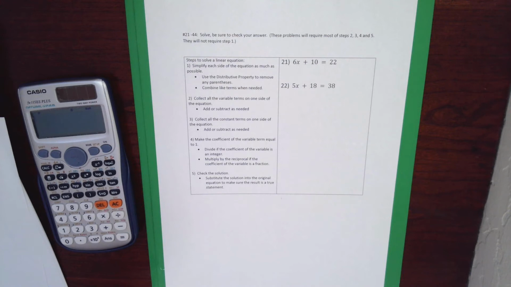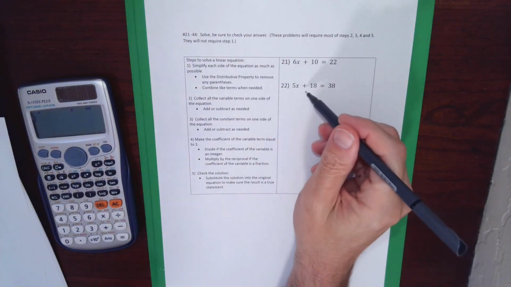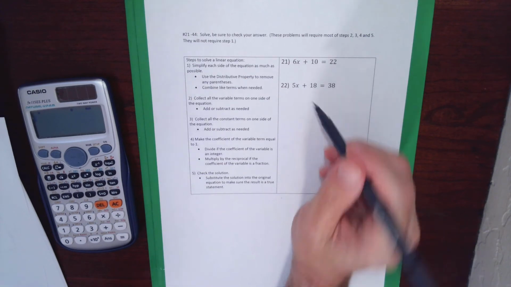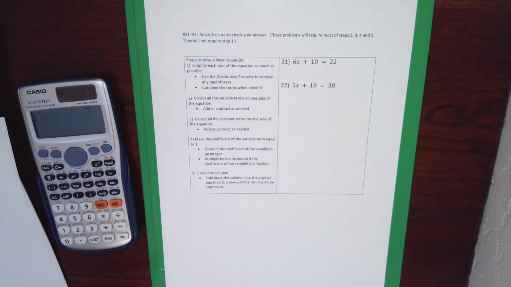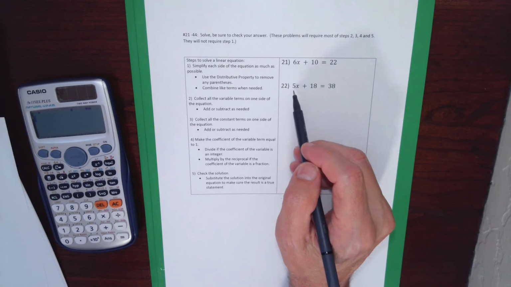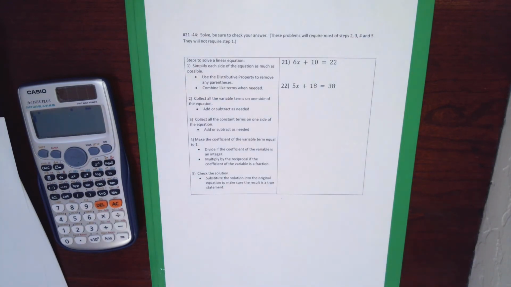So the next few problems have both skills. I need to be able to subtract a number and divide. And when it's the case where you have a number multiplied by the variable and a number added or subtracted to the variable, it's kind of reverse PEMDAS. PEMDAS, you do division before addition and subtraction. Solving for equations, we're going backwards. We're going to do the subtraction and addition first, and then the division or multiplication second.